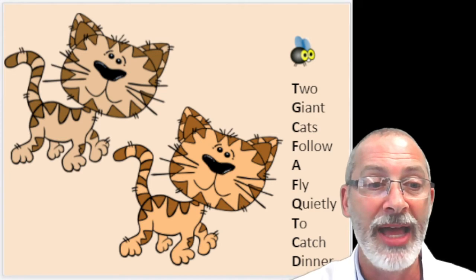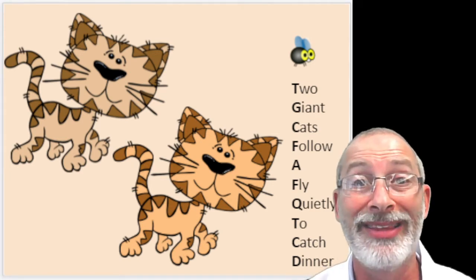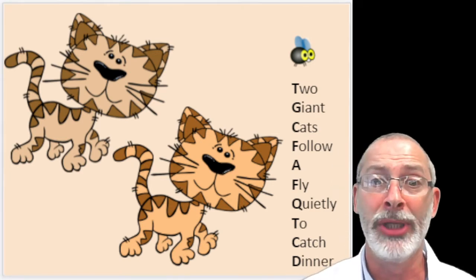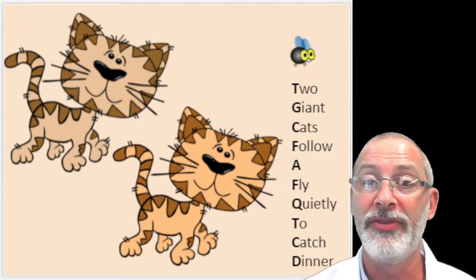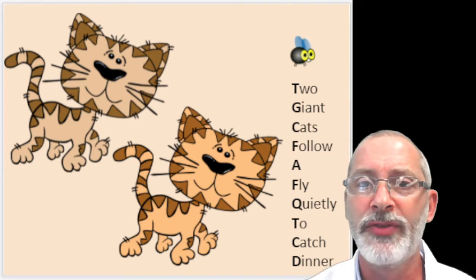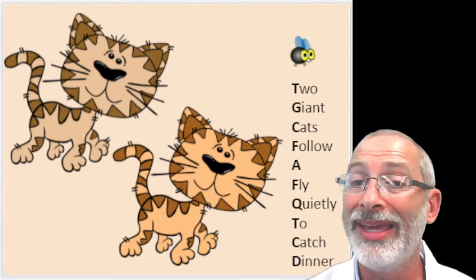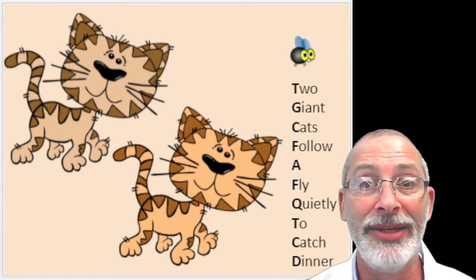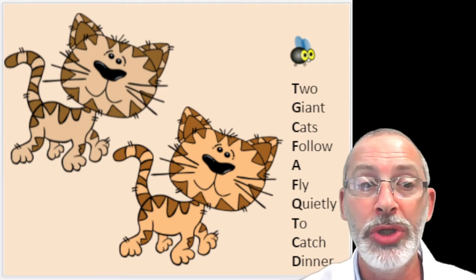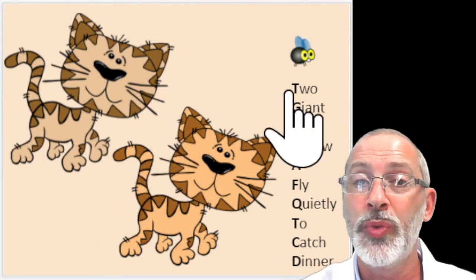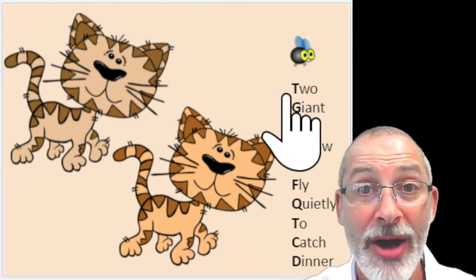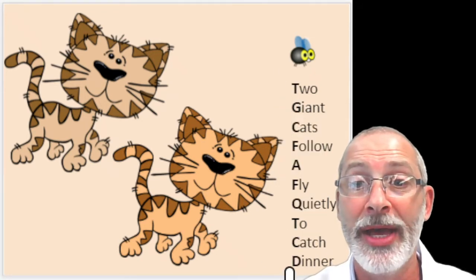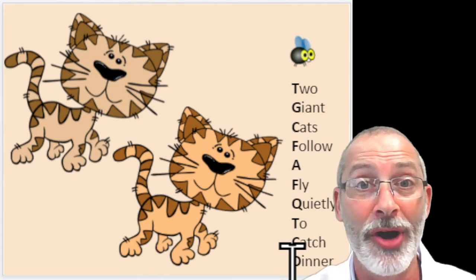Now, flies will probably be attracted by dead fish, so the cats are probably following the fly to a dinner of dead fish. But 2 giant cats follow a fly quietly to catch dinner. If you look at the first letter of each word, you can go from talc, the smallest, all the way up to diamond, the hardest.